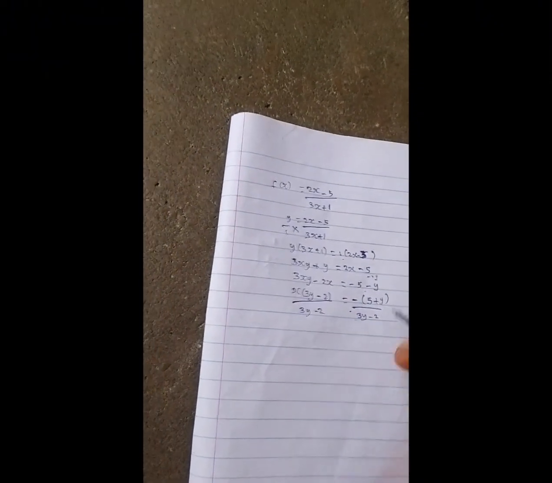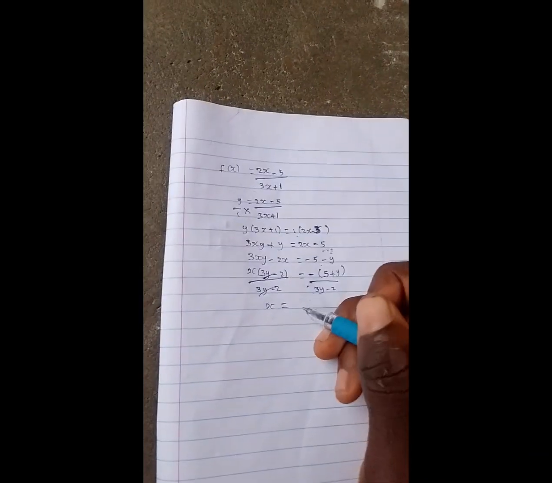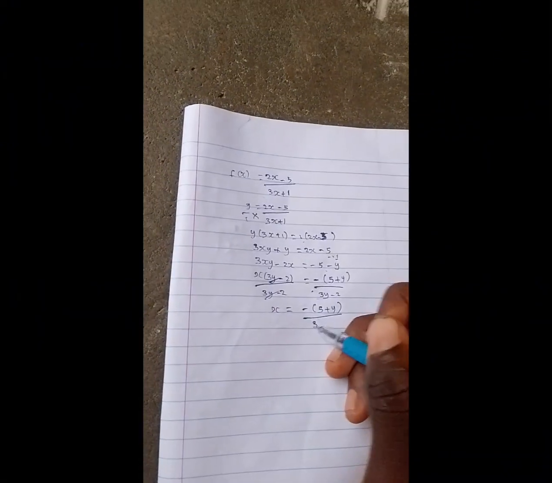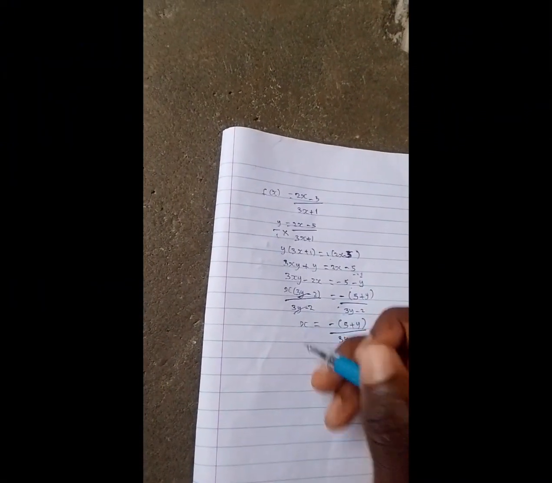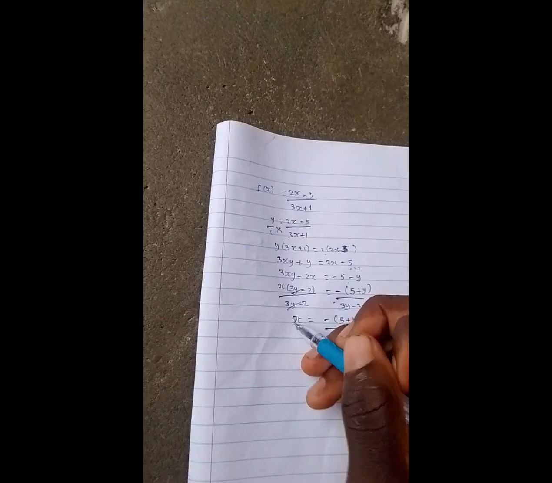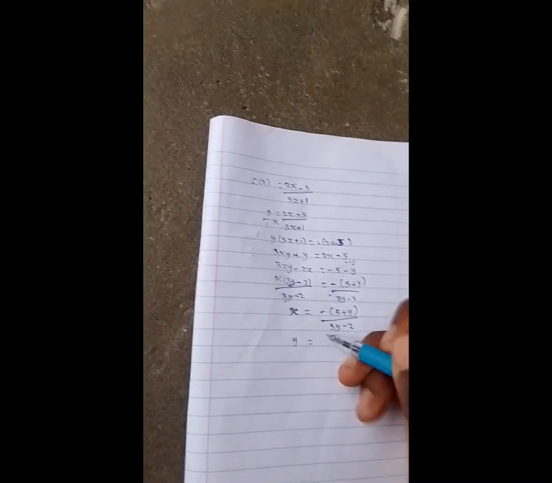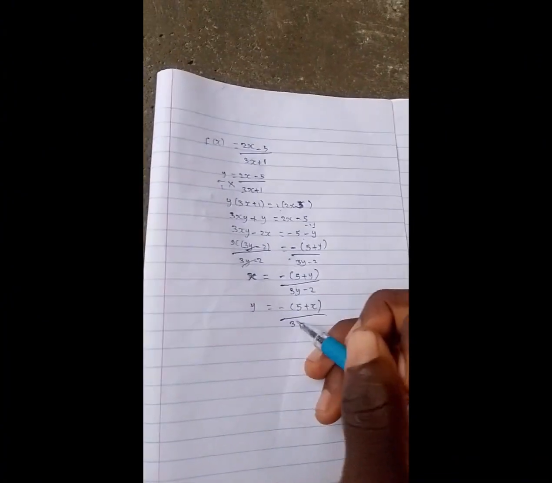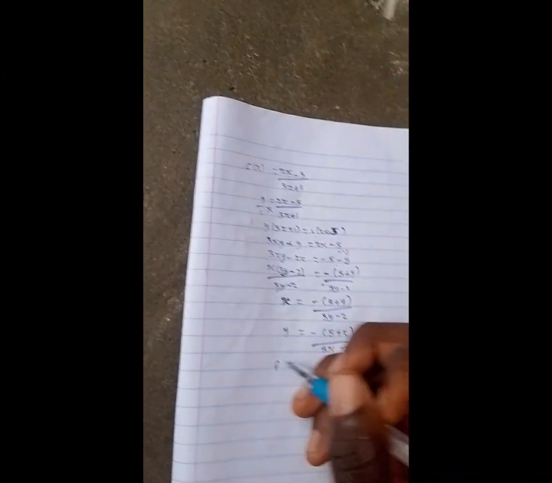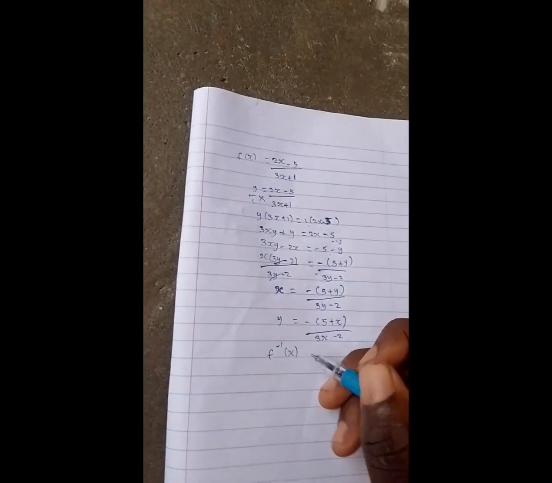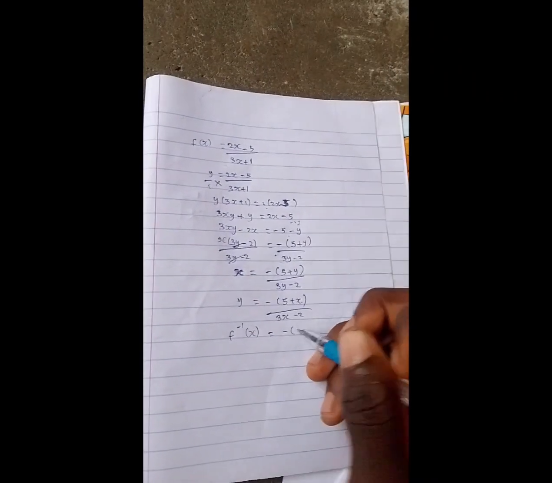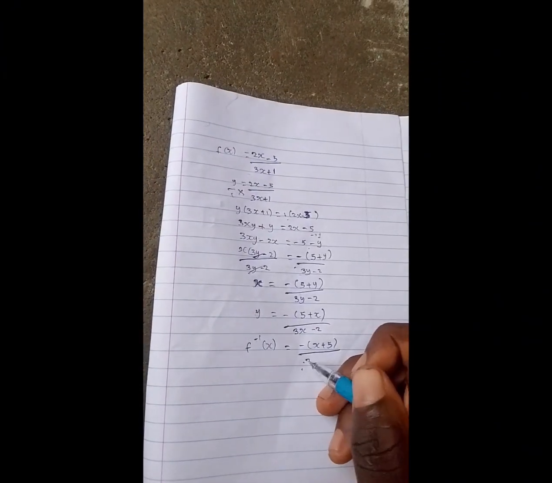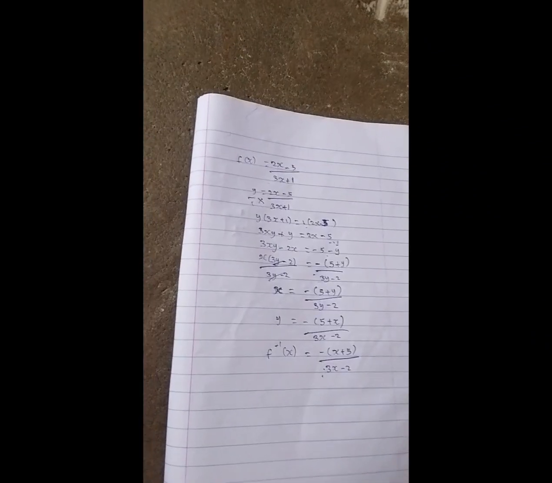3y minus 2. So this will cancel this. So my x, which is my input before, is now going to give me minus 5 plus y all over 3y minus 2. So to make it normal, I will replace my x with y and my y with x. So my y will now be minus 5. My y has now become x. So 3x minus 2. So my inverse of this function f of x is minus into bracket 5 plus x, or you should write x plus 5. It's still the same thing. 1 plus 2 is the same thing as 2 plus 1. So 3x minus 2. So I'll find the inverse of this function.